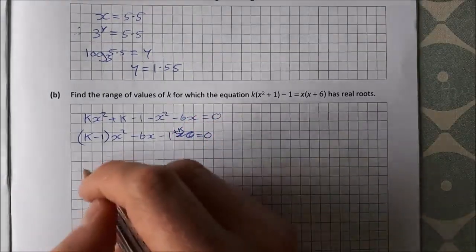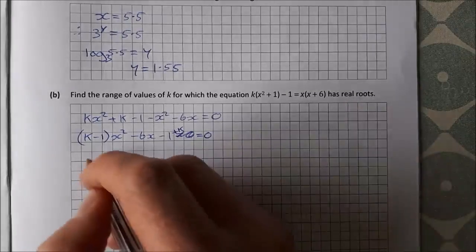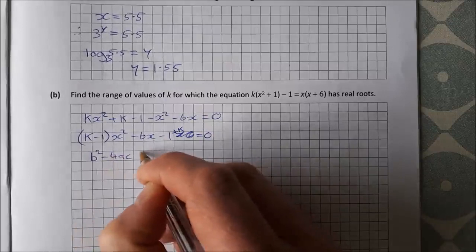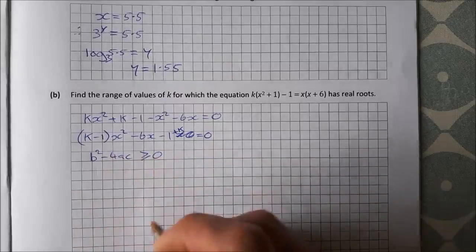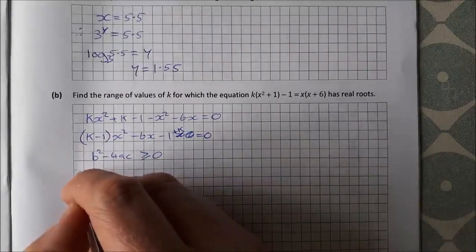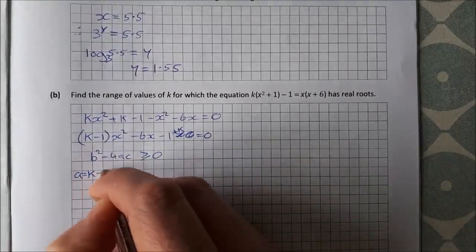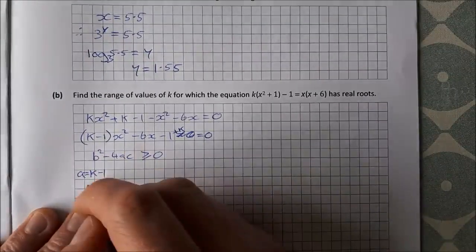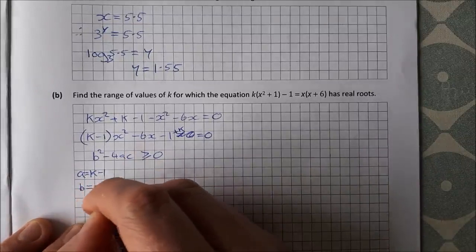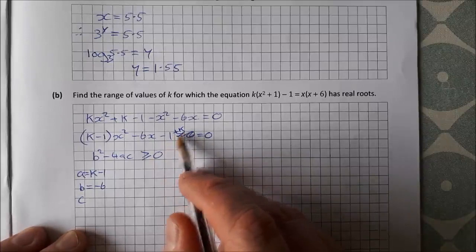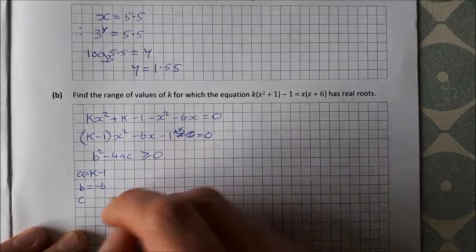So for real roots, I know that b squared minus 4ac is greater than or equal to 0. Well, a is k minus 1. b is minus 6. And c is minus 1 plus k, or k minus 1.